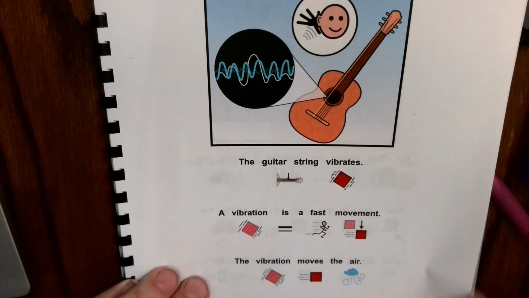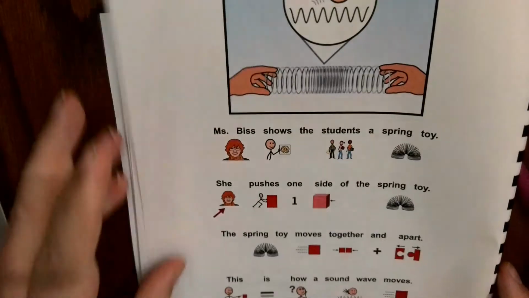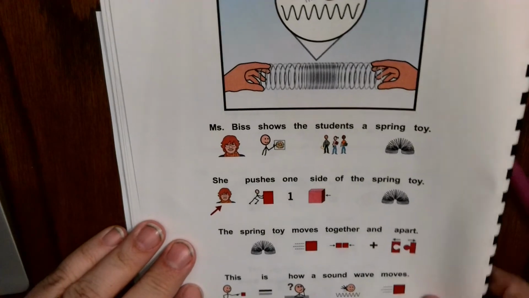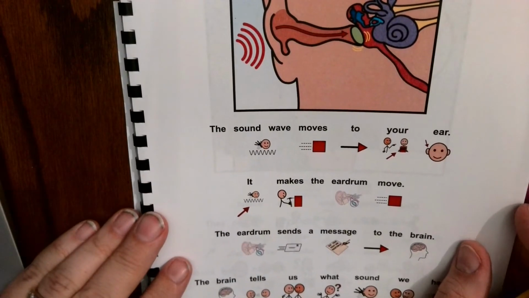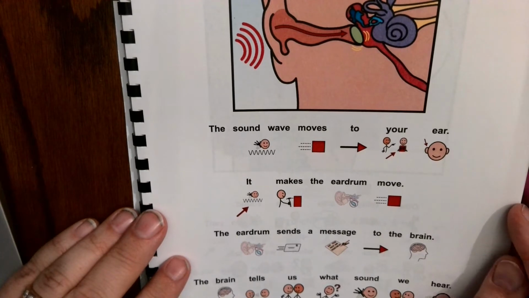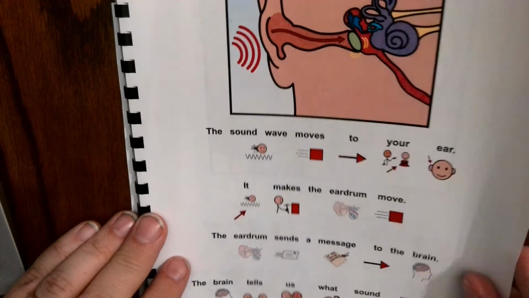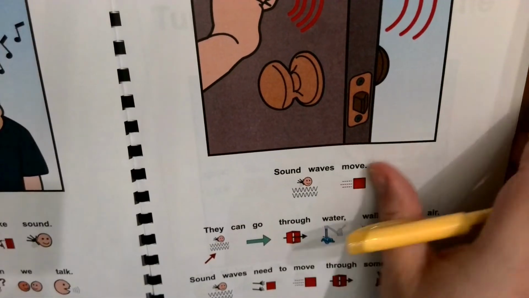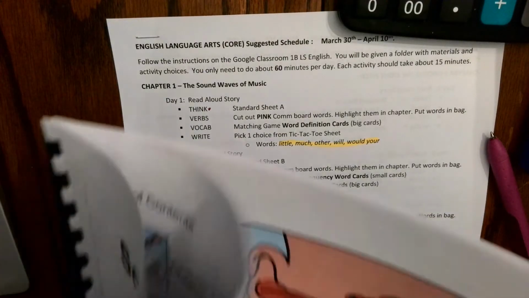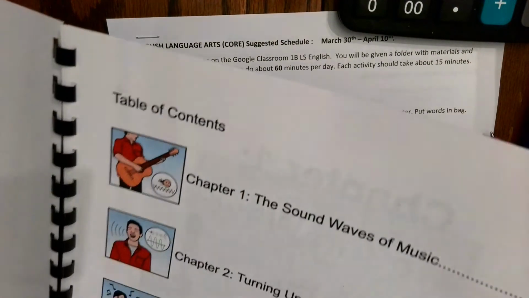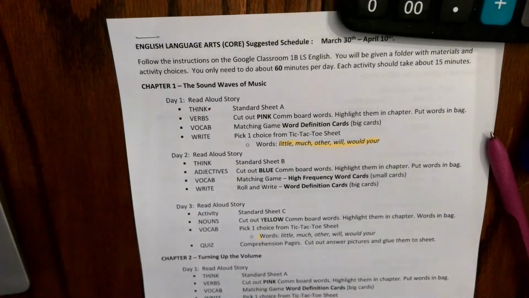I don't see any plays on this page. I'm going fast, so your student might take a little longer, and that's okay. Okay, so I might have run out of plays. We'll do that for the rest of the chapter. Okay, then we'll go to our next word.